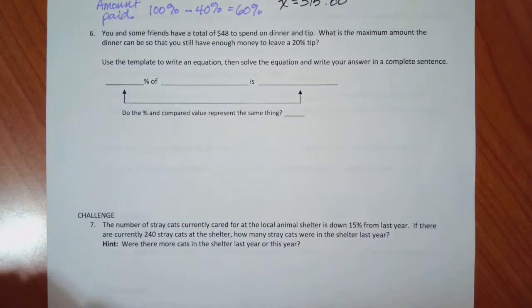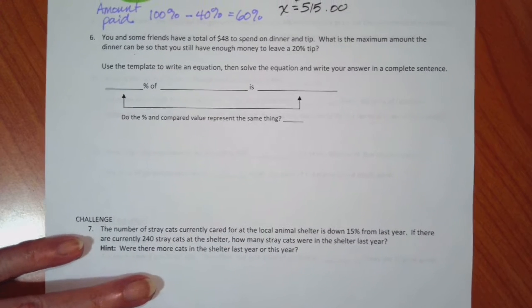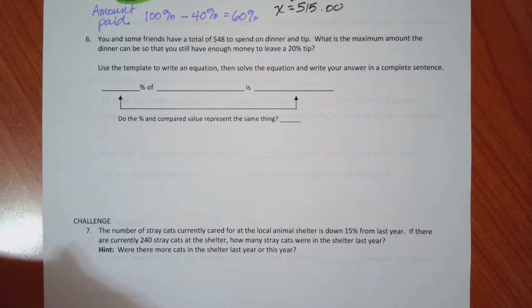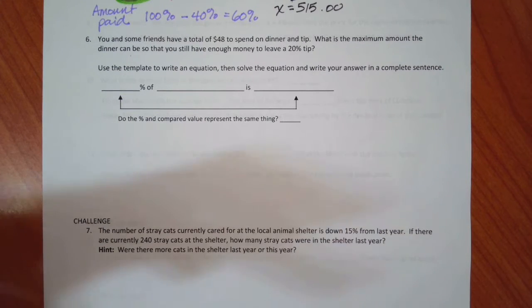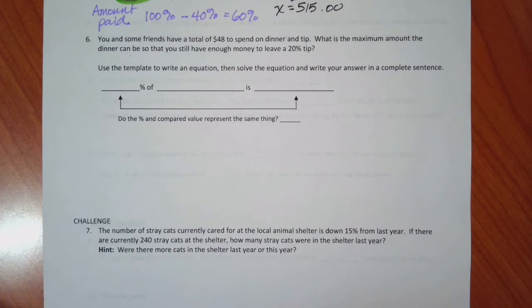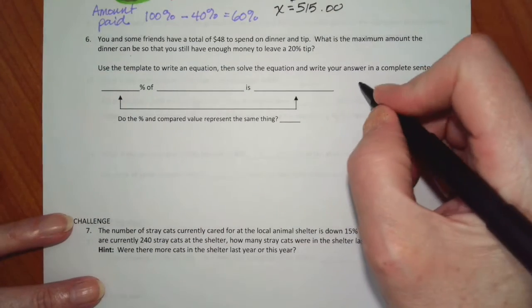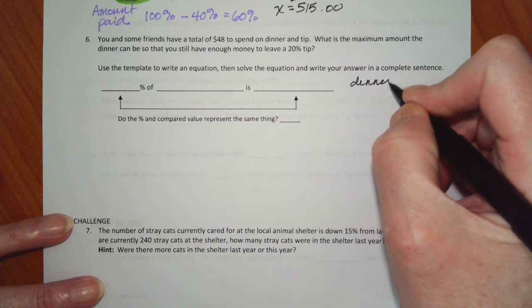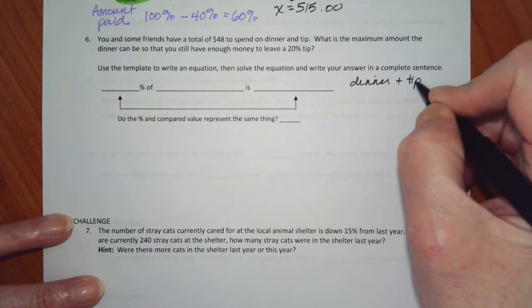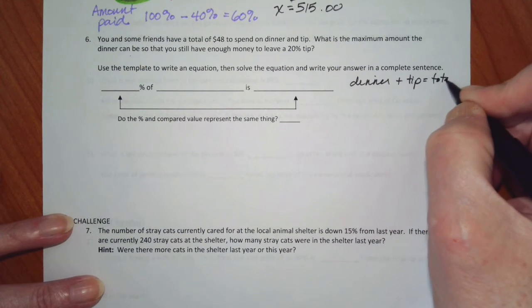All right. You and some friends have a total of $48 to spend on dinner and a tip. What is the maximum amount the dinner can be so that you still have enough to leave a 20% tip? Okay, so how are we going to do this? Well, let's think about it. We know that the dinner plus tip is the total.